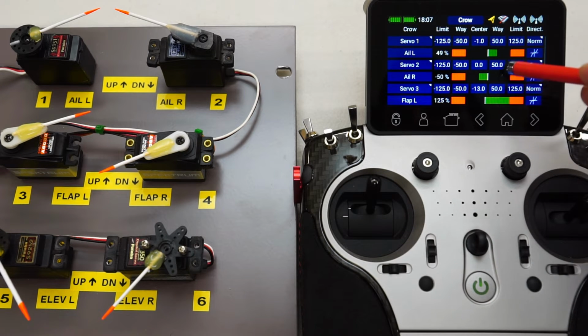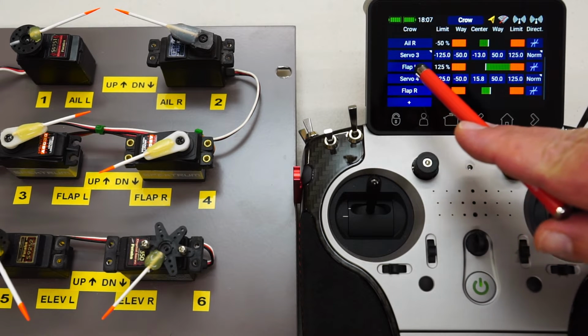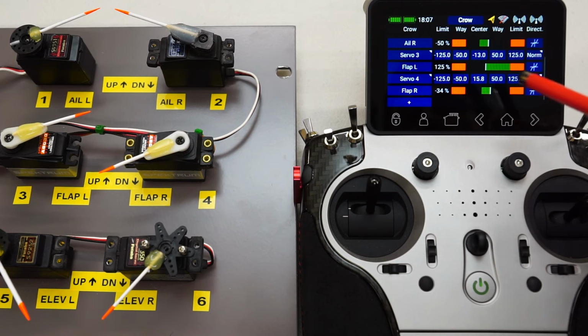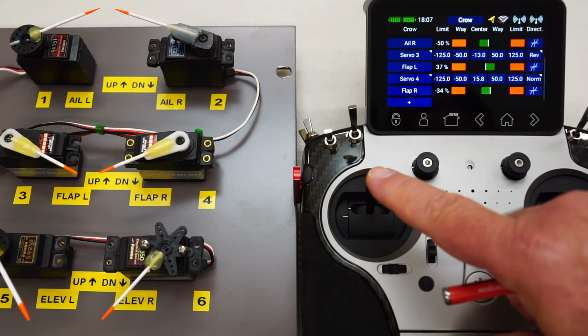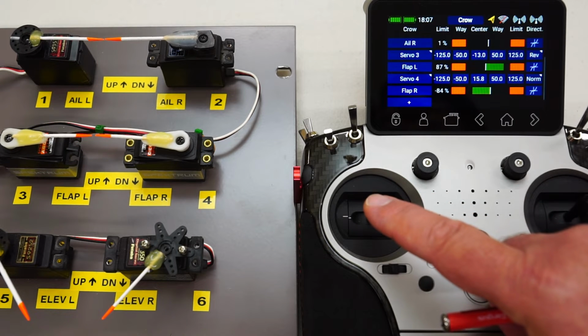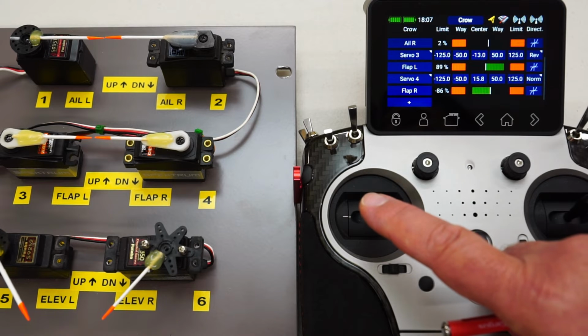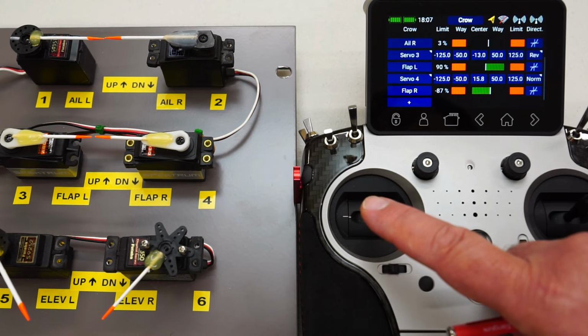So let's scroll down to servo number 3, which is our flap L or left flap servo. Let's reverse its travel and see what happens now. That's a lot better. So if I go to center stick, indicating our center position, that gives us our neutral point for our servos. In other words, ailerons are centered, flaps are in their 0 degree position.